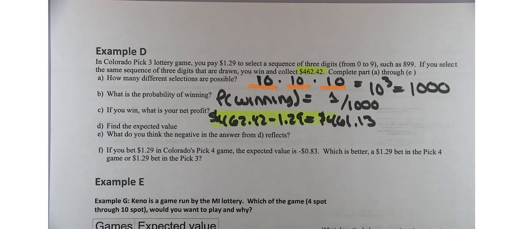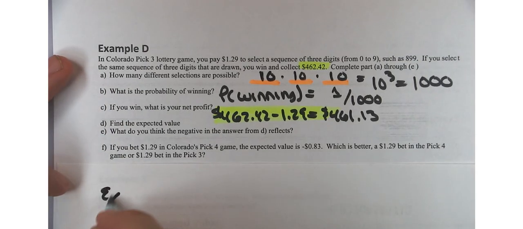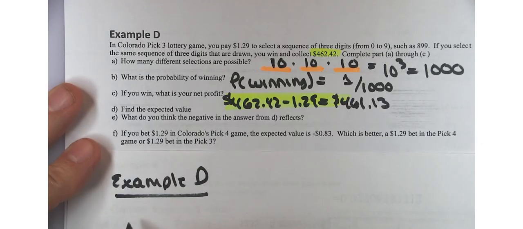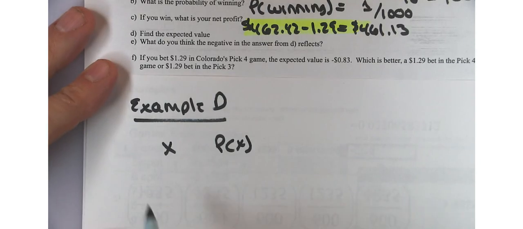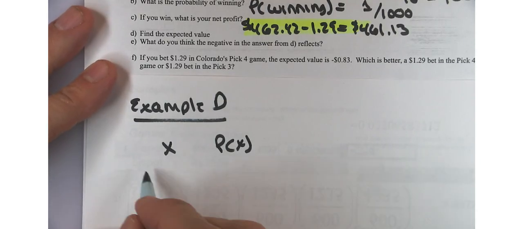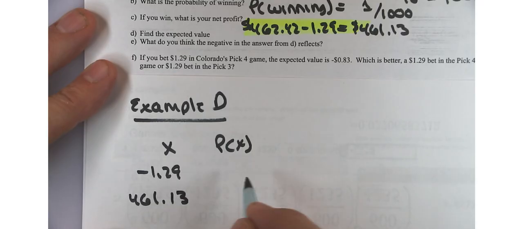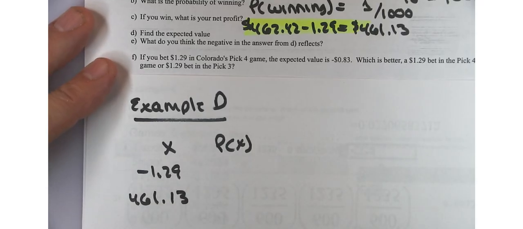So there's two possible things that can happen here. And let me go over those. So this is example D. X and P of X. So the X is you lose your bet, so minus $1.29, or you win your bet, in which case you win $461.13.